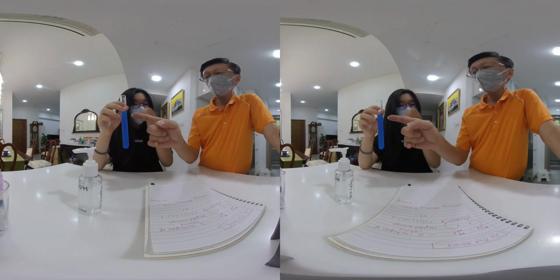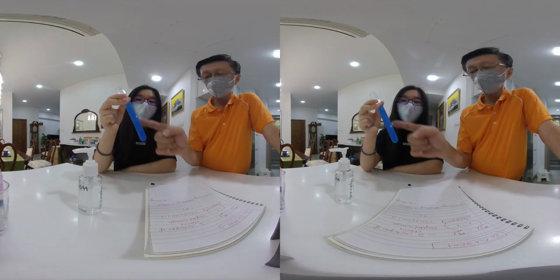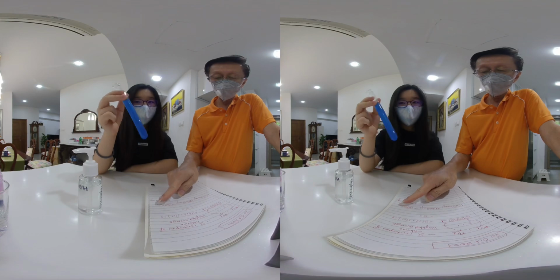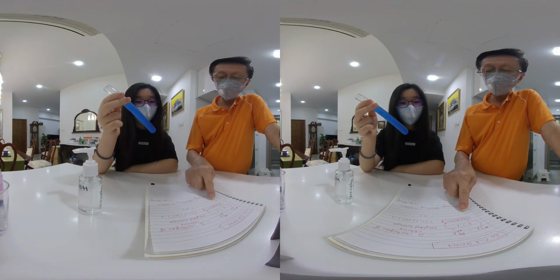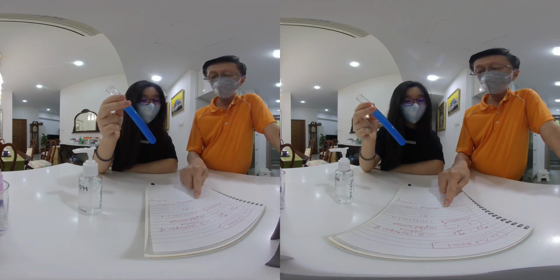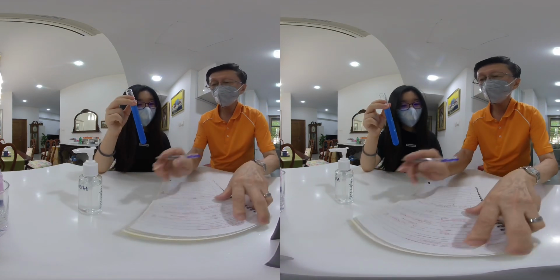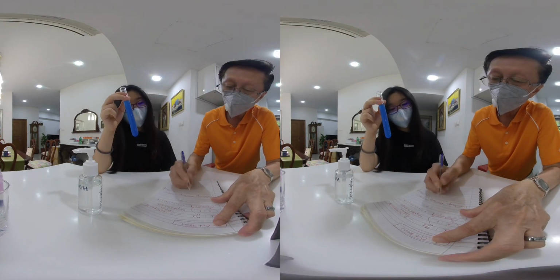So the amount of copper 2 hydroxide depends on how much copper sulfate we have, although the sodium hydroxide was added in excess.